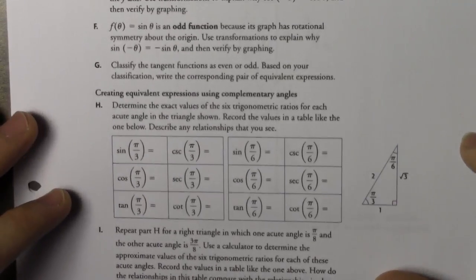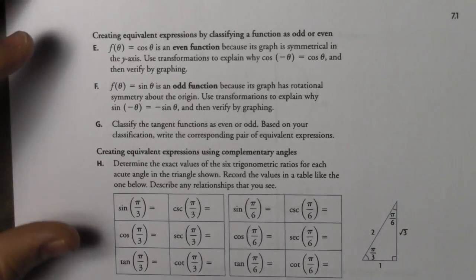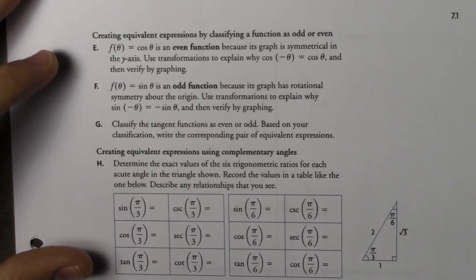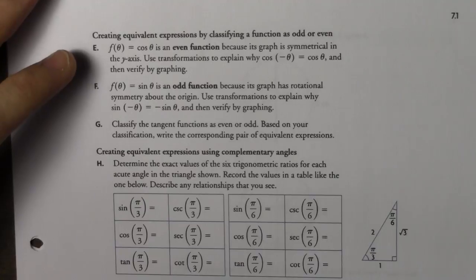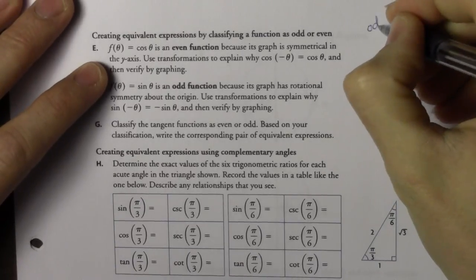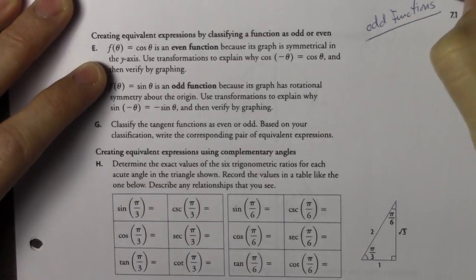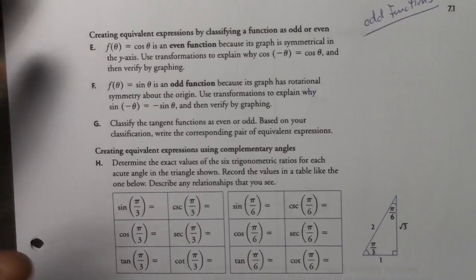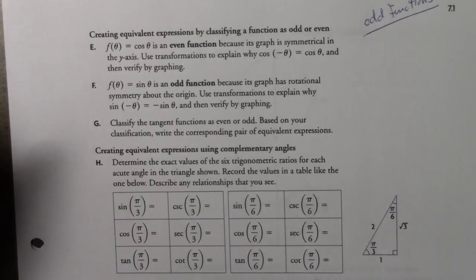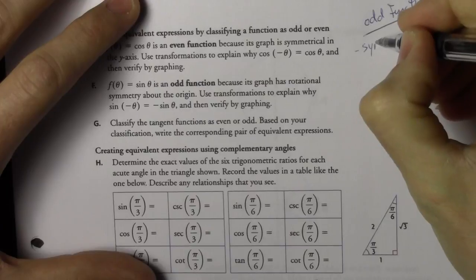All right, next. We're creating equivalent expressions by classifying a function as odd or even. So, what do we remember about odd functions? Review, what do we remember? It's a couple of chapters ago. What's an odd function? Okay, so it's symmetrical. Somebody said symmetrical what?